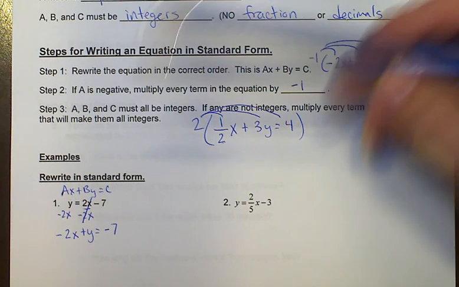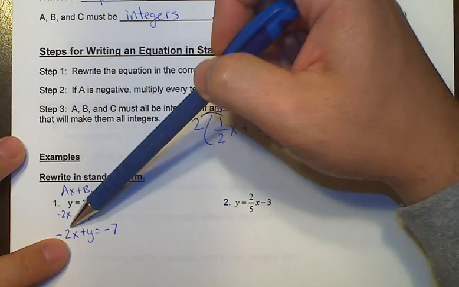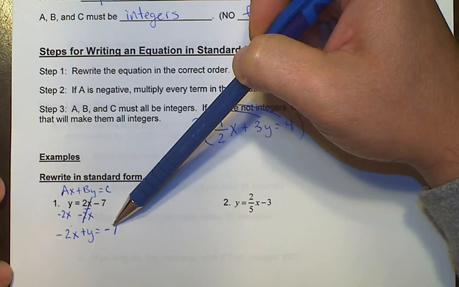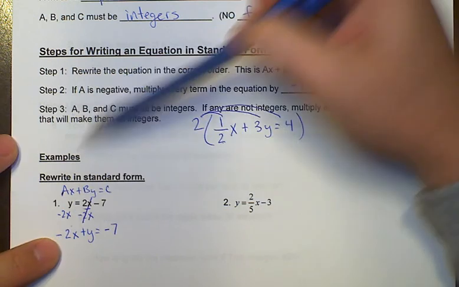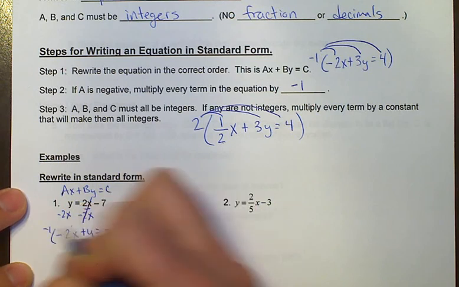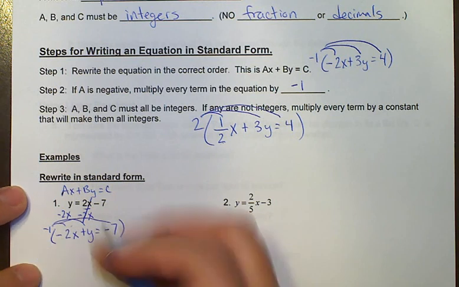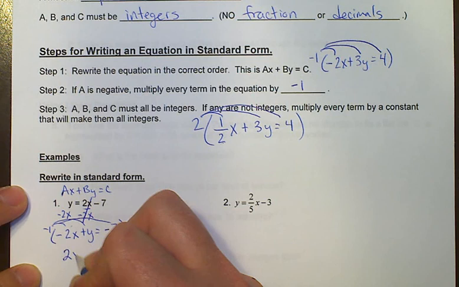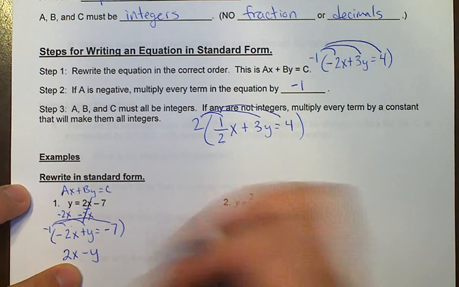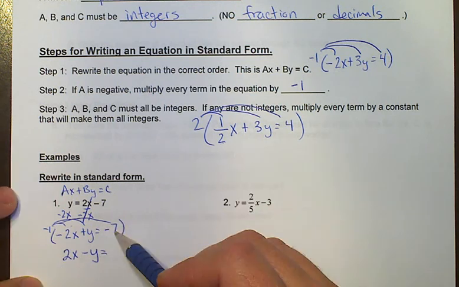Alright, so this is what I'm talking about up here. These all need to be integers, which they are. They're positive or negative whole numbers. But the leading term, my A, cannot be negative. So I need to multiply everything by negative 1. Okay, so negative 1 times negative 2x, a negative times a negative is a positive. Negative 1 times y is negative y. Okay, and I need to do the other side too. Negative 1 times negative 7 is 7.